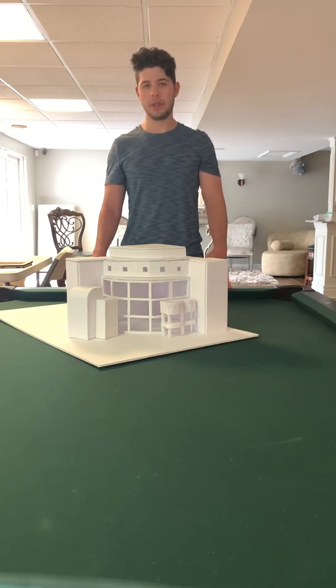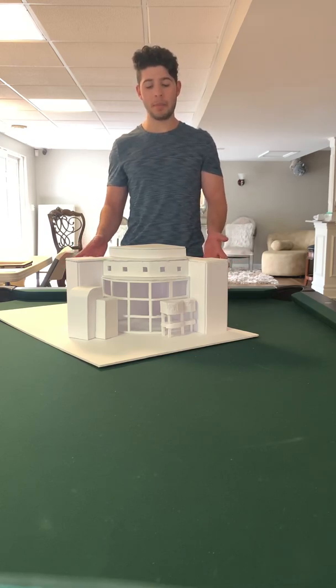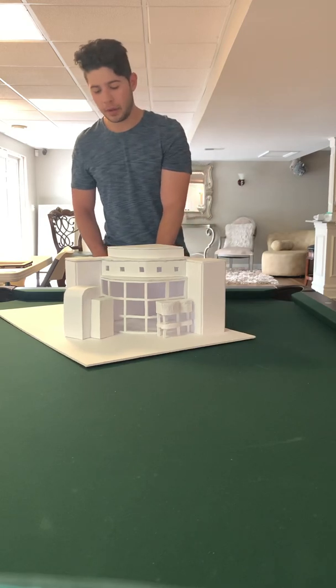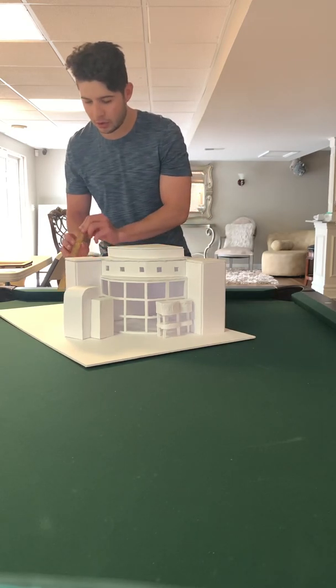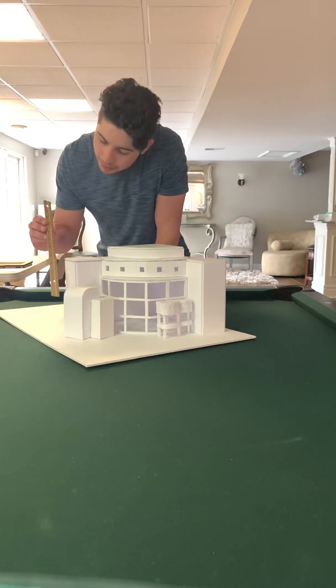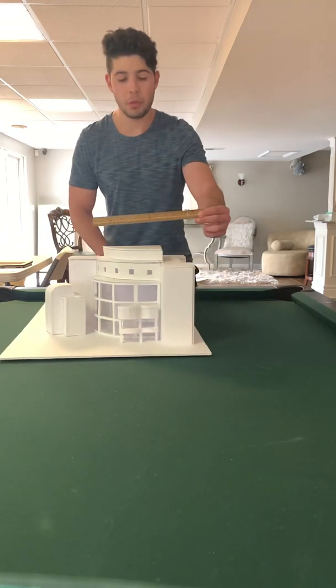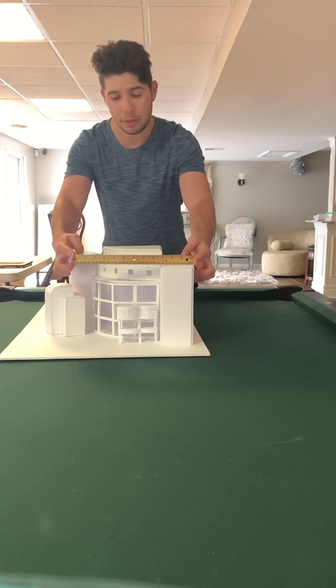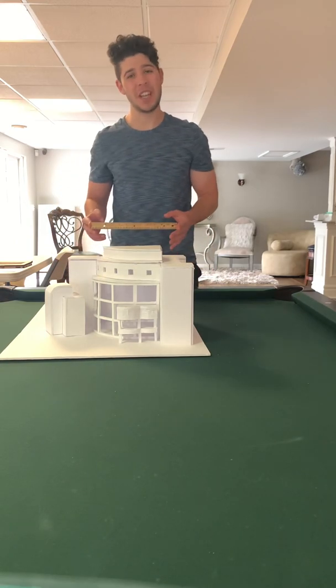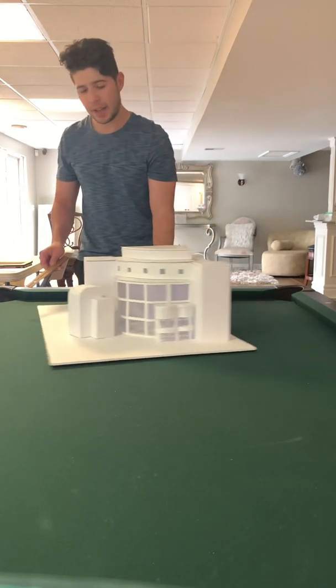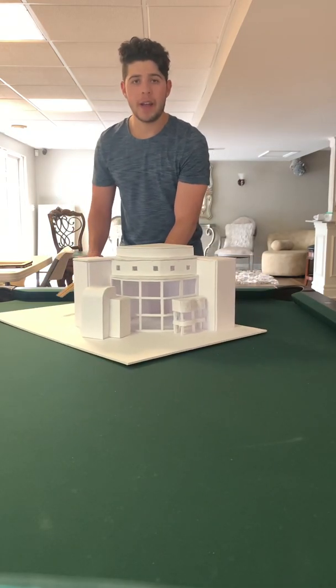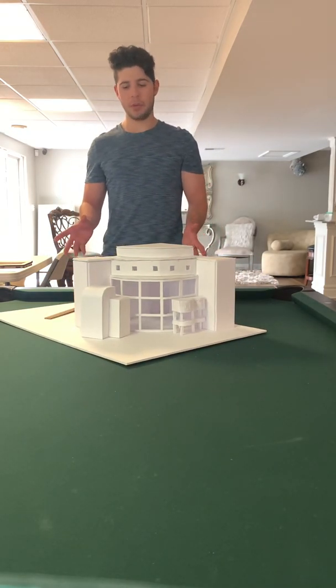And then moving on from there, a little bit about how I built the building. Start off with the size of it. So the height of the building, I brought a ruler here, is 8 inches, and then the width of the building, it's a little bit longer than a ruler. It's about 13.5 inches.